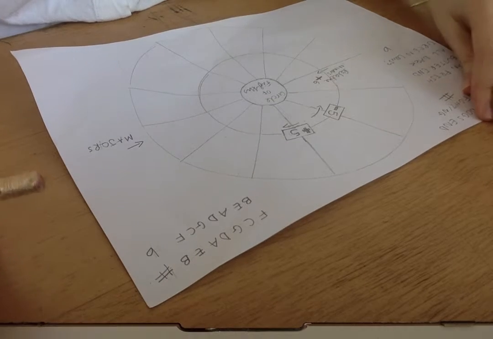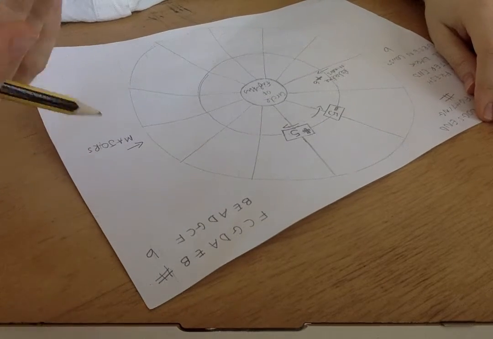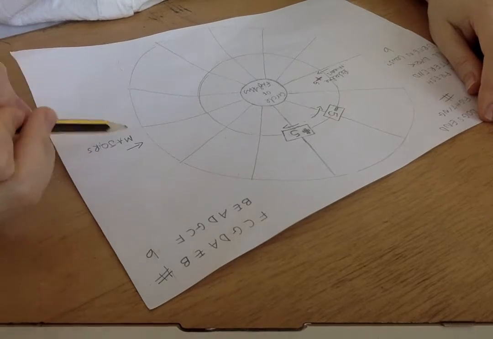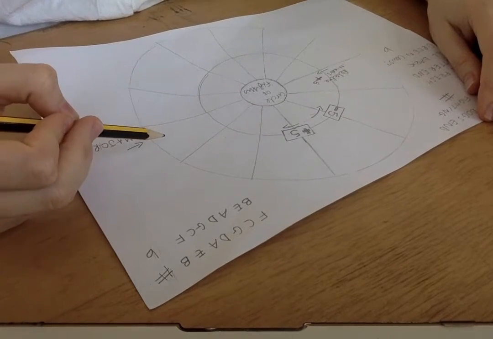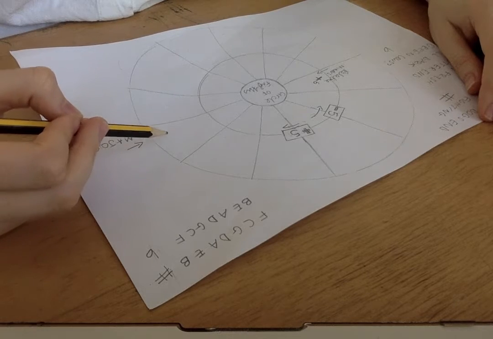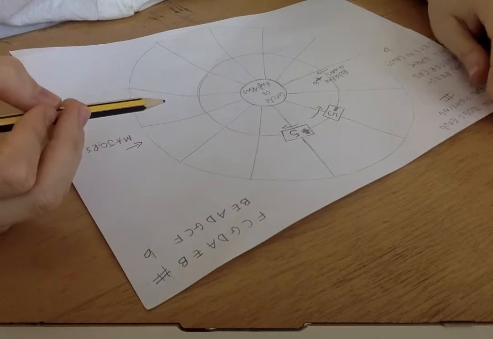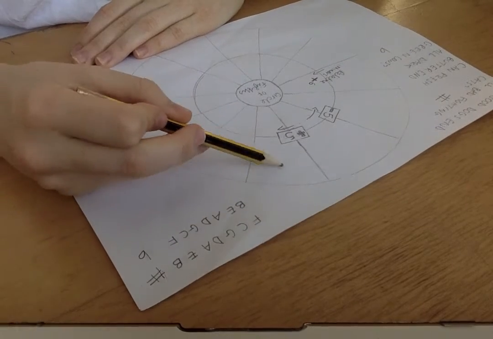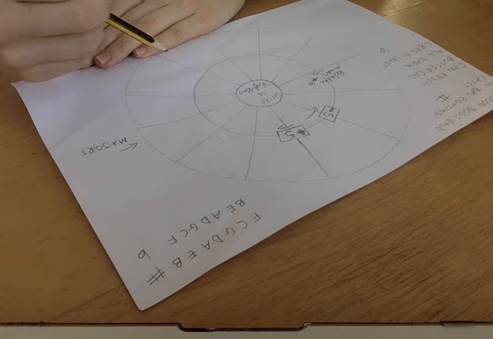Hello everyone, today we'll be talking about the circle of fifths and how it's important to memorize the relationships in the circle of fifths, as it can really help you become a better musician. The reason it's called the circle of fifths is because that's the interval relationship between each key signature.